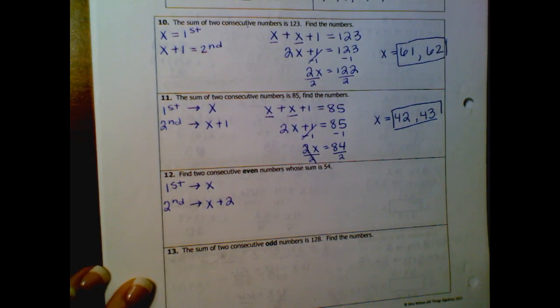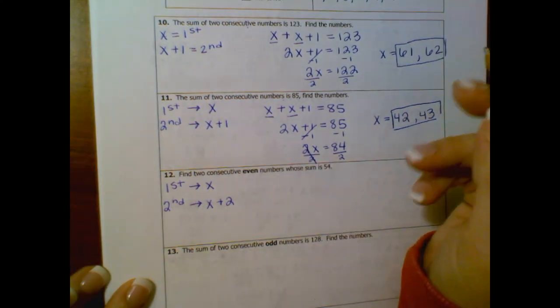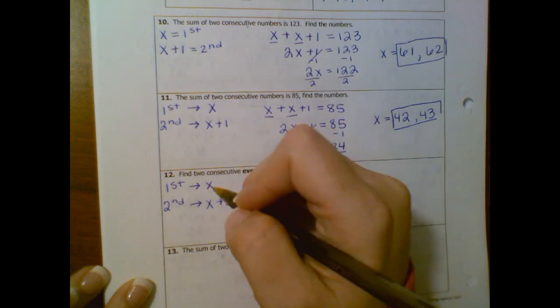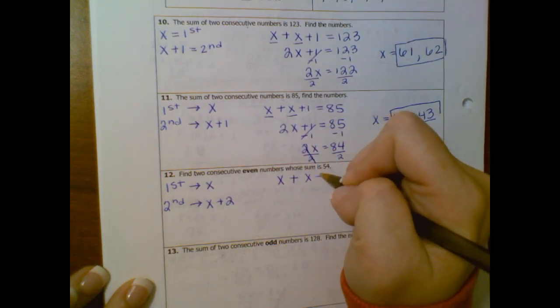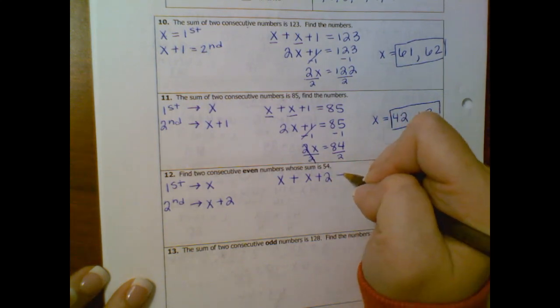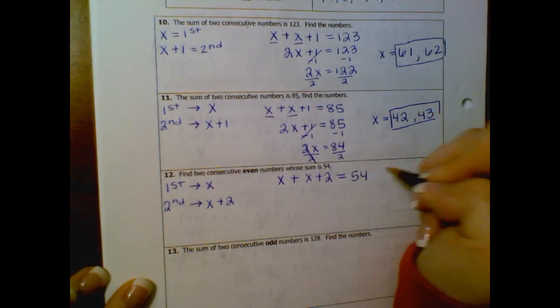Find two consecutive even numbers whose sum is 54. Sum again means add, so you're adding your first number of x plus your second number of x plus 2 equals 54.